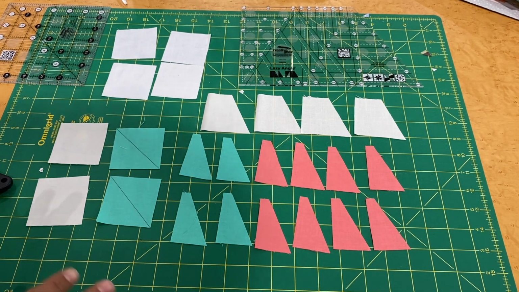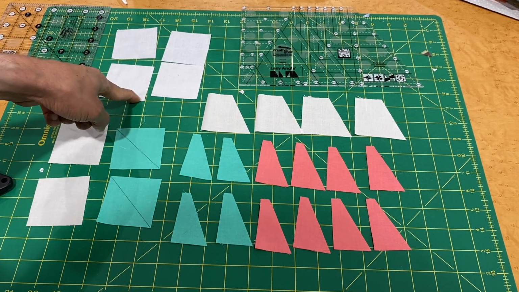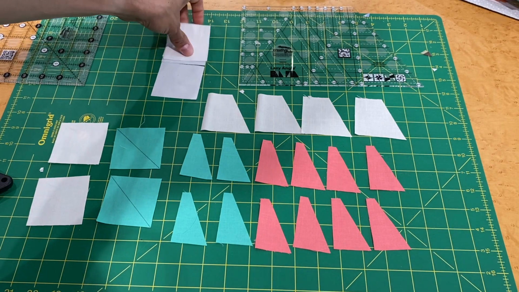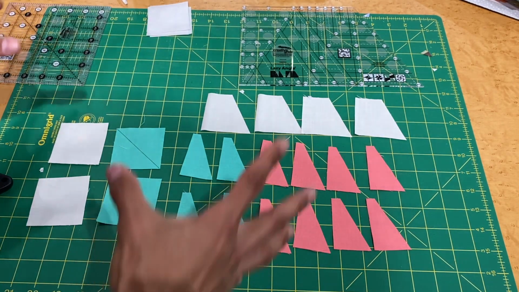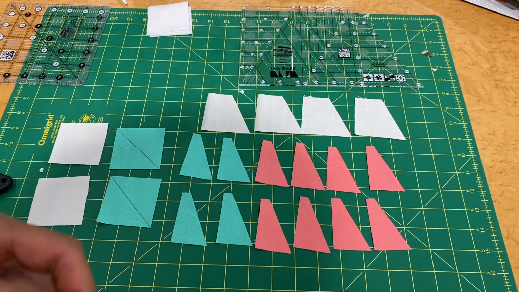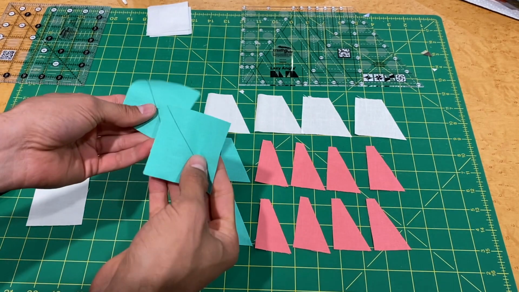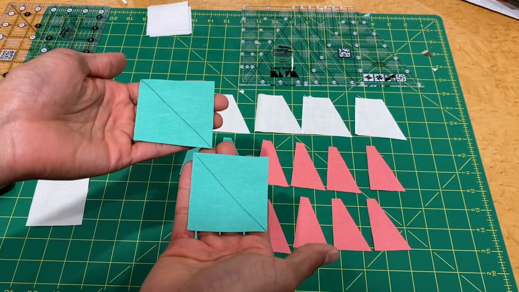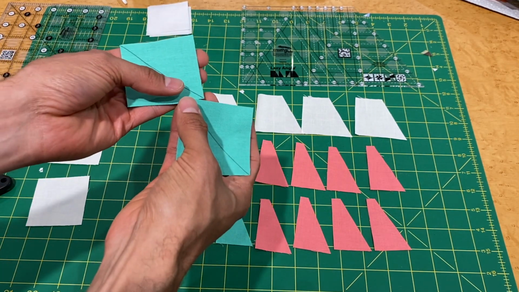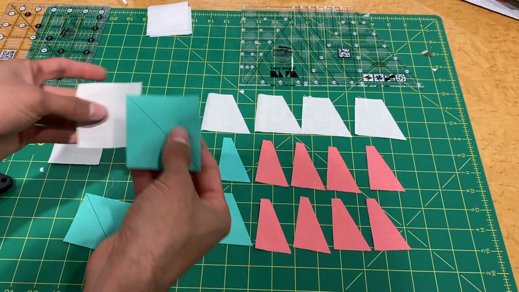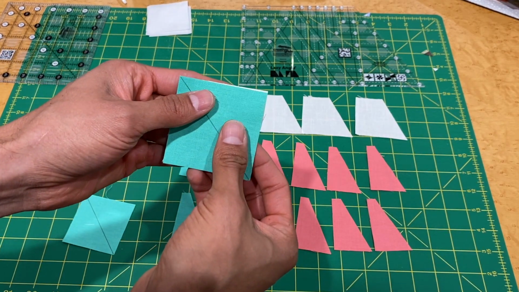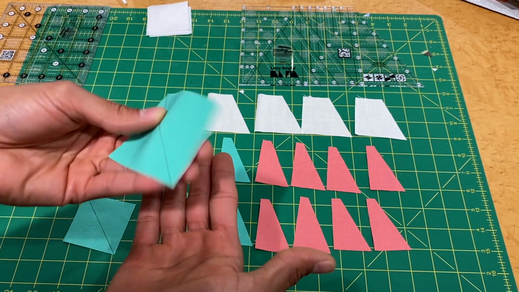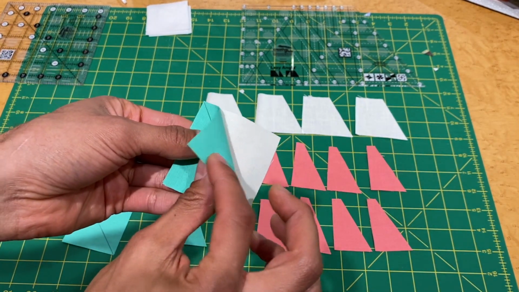One of the first things you can do is take your 4 2.5 inch square background fabrics and just set those aside. We're not going to need those until we construct all of our pieces to make our block. But one of the first things you can do, if you haven't already, is take your 2 fabric B squares, your 2.5 inch squares, and draw a line from corner to corner. Then you're going to place these, and if these were a print, we would be placing them right sides together.